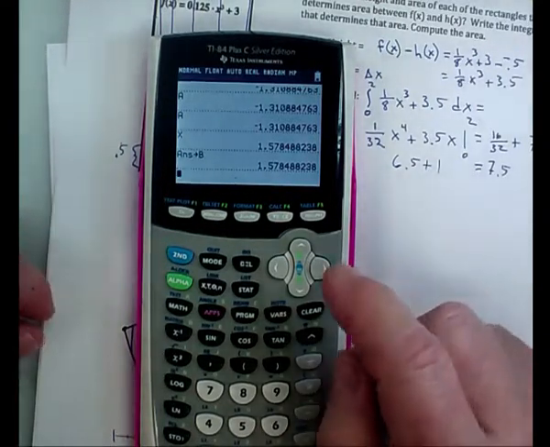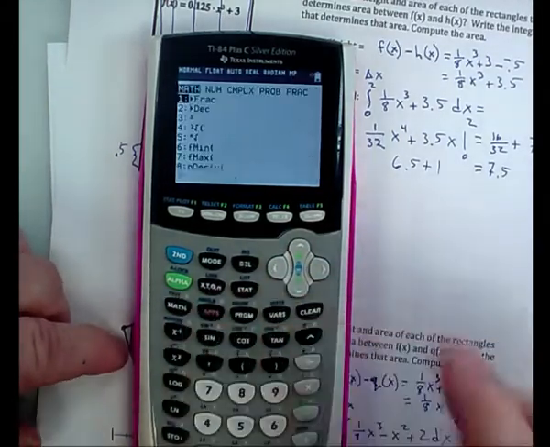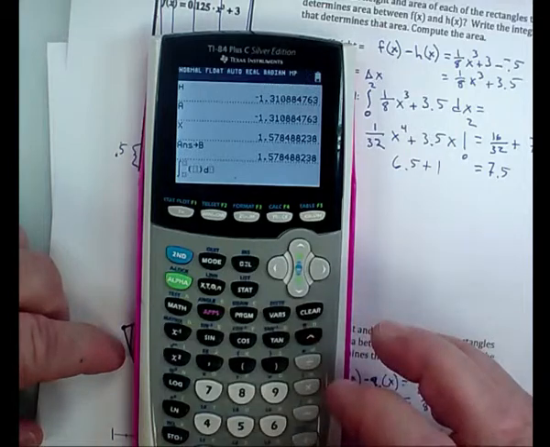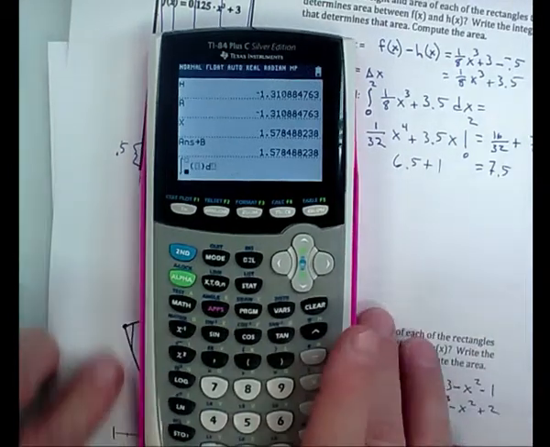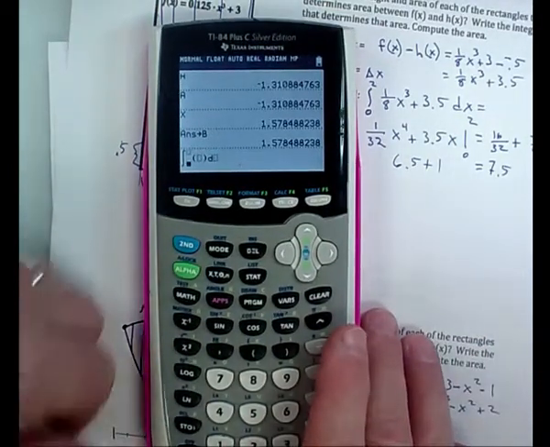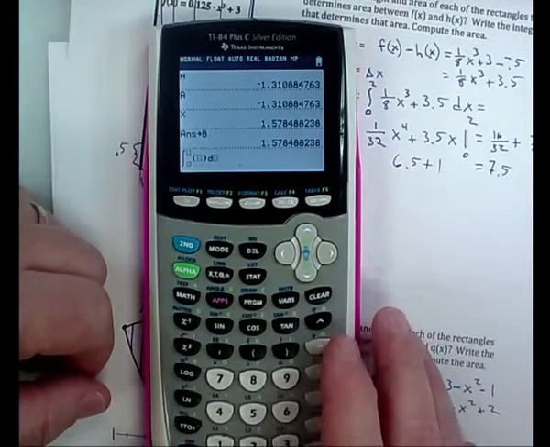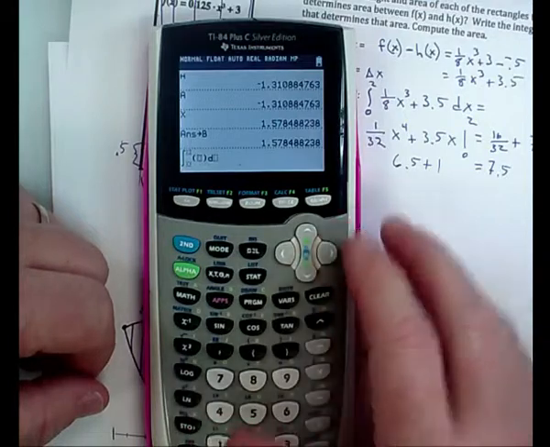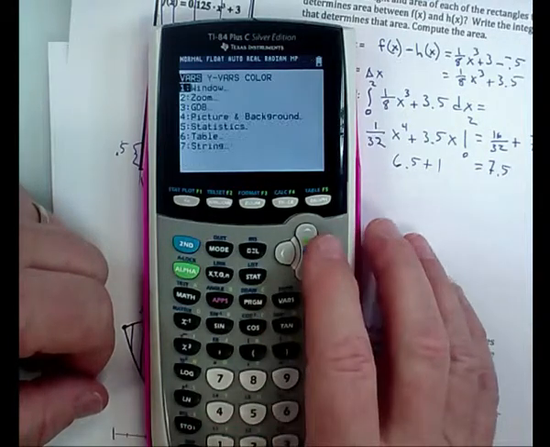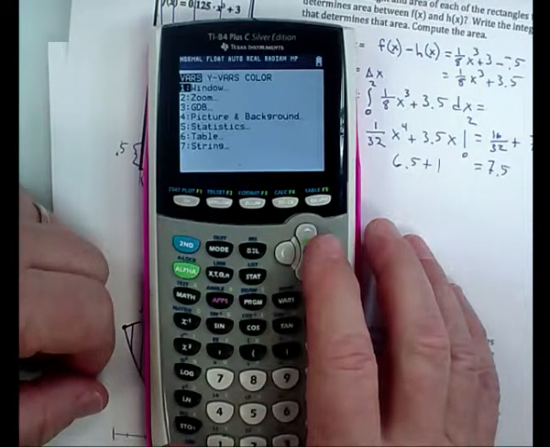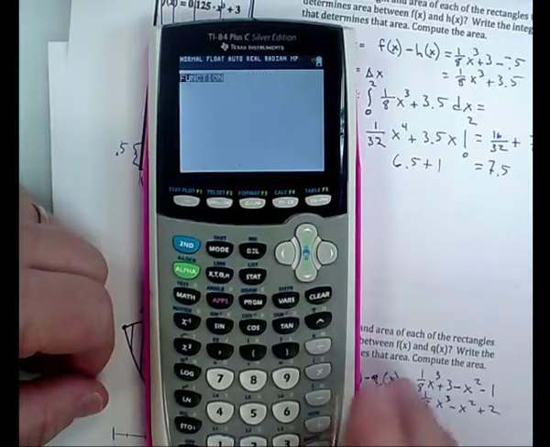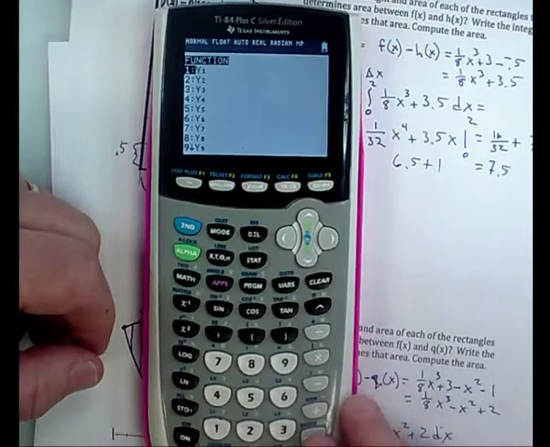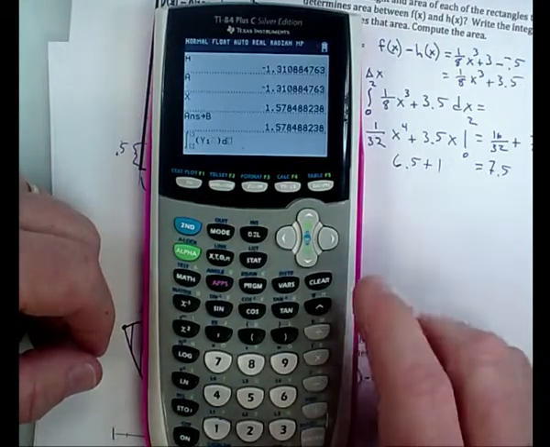All right. So I'm going to go to math. Math. I'm going to go to 9. Notice where I'm at. Then you just put A, B in there. So what I'm going to do is come in here first and go to vars. I'm going to choose y1 minus.